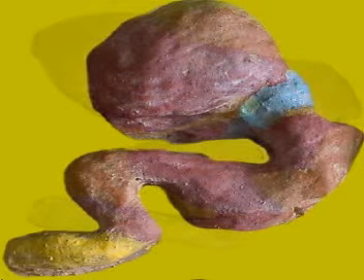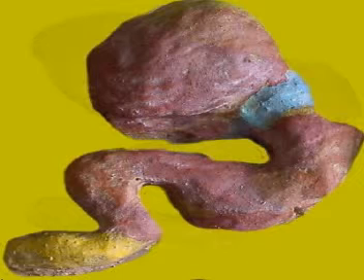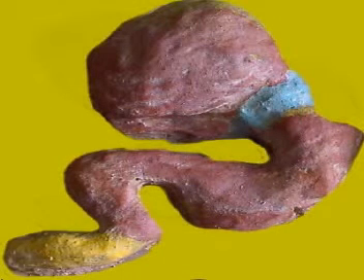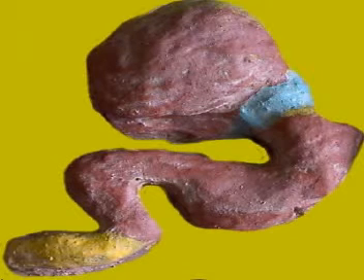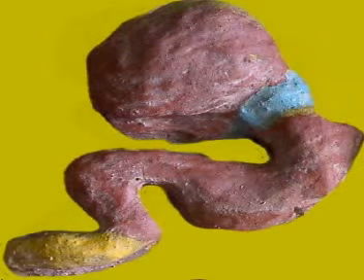Nerves associated with the brain are called cranial nerves. There are 12 pairs. You have the first nerve, which is the olfactory nerve. The second is the optic nerve. The third is the oculomotor nerve. The fourth is the trochlear nerve. The fifth is the trigeminal nerve.